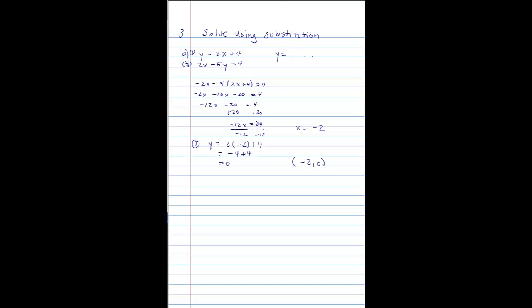And you can double check your work. In my first equation, I'd have 0 equals 2 times negative 2 plus 4. That'd be 0 equals negative 4 plus 4. The first equation checks. And let's check the second equation. Negative 2 times negative 2 minus 5 times 0. Does that equal 4? Negative 2 times negative 2 is positive 4. Negative 5 times 0 is 0. And 4 minus 0 certainly equals 4. So we've done the first one.